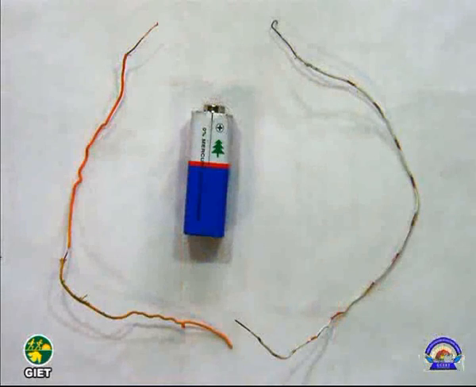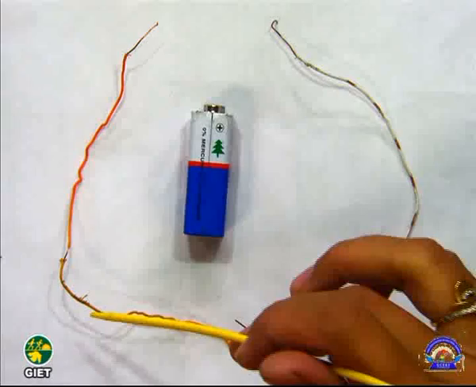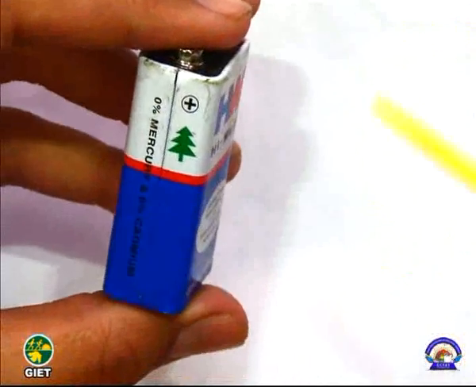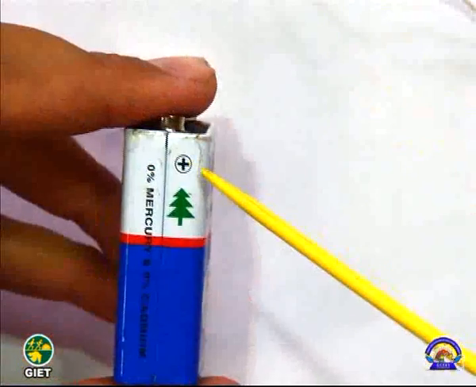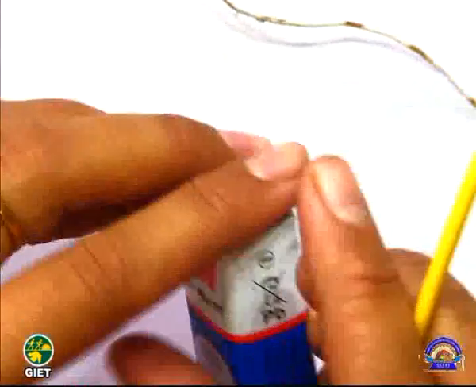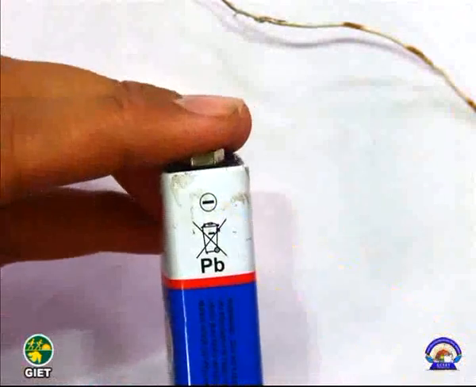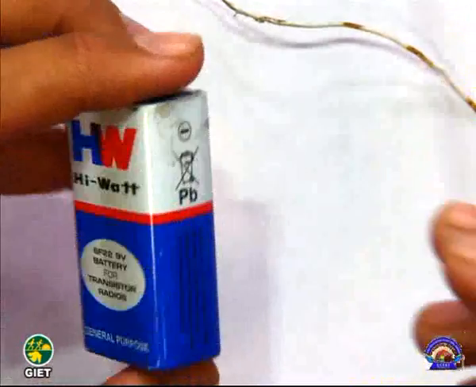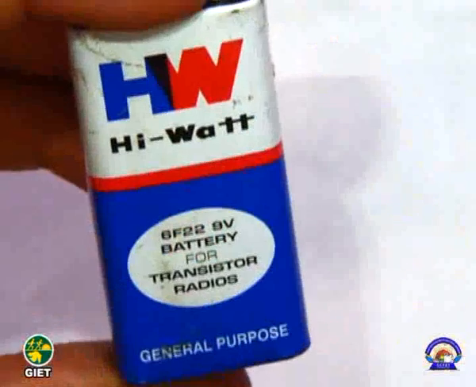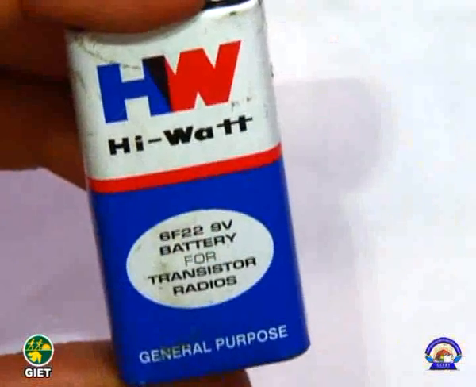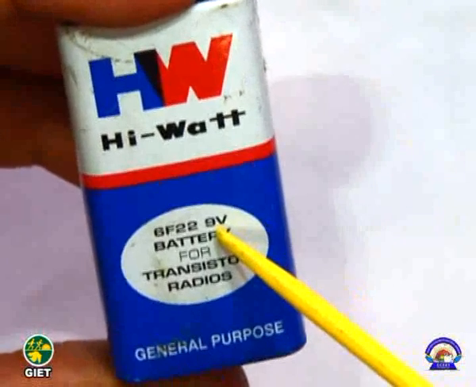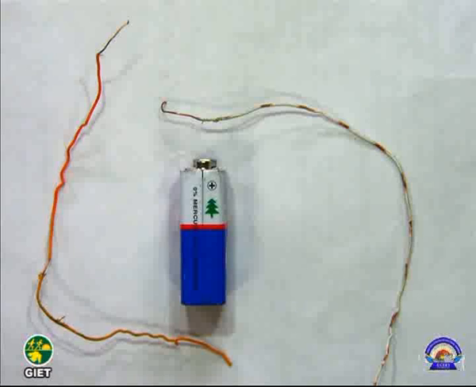So, students, here are the two wires and a battery. Students, every battery has two poles. One is positive and the other is negative. Every battery has its volt written on it. Here, the volts, that is the power of the battery, is written here. This battery is of 9 volts. Now, observe the first step of the experiment.